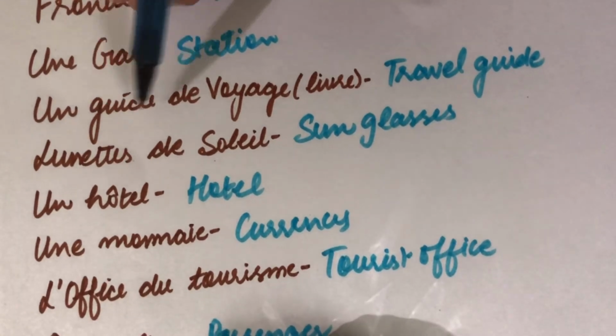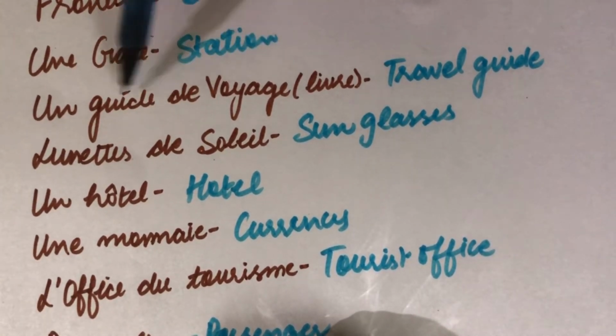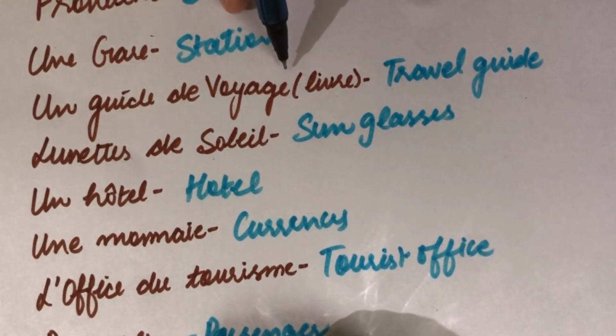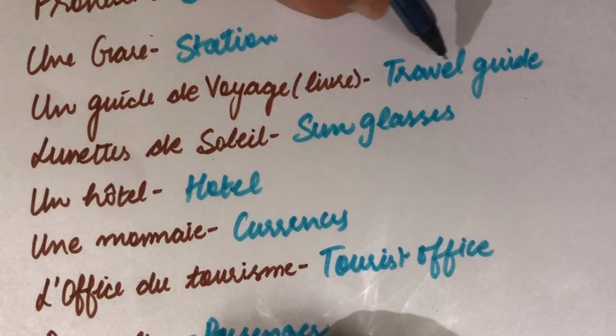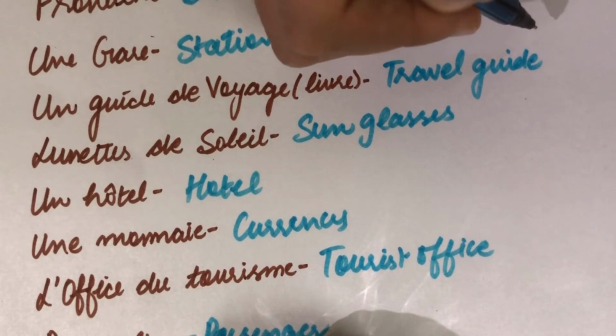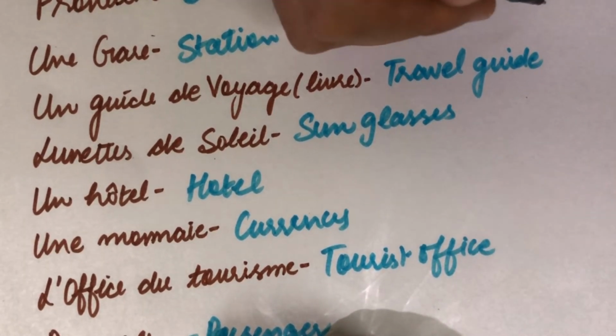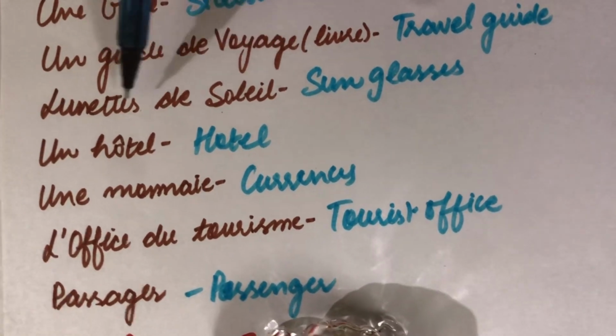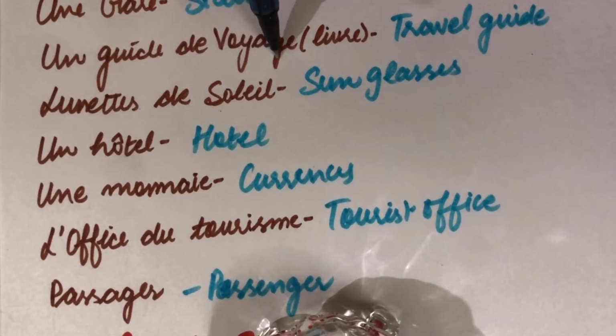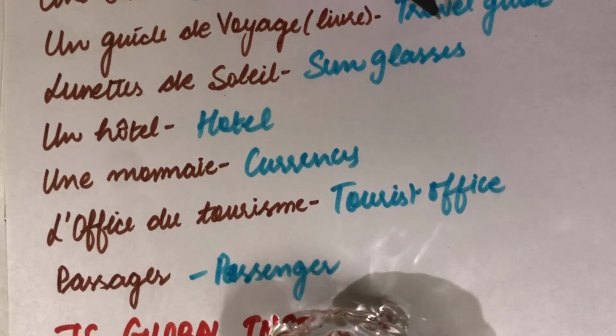Next is a guide de voyage. A guide de voyage, which is actually here it is written livre, so this is travel guide book. Okay, travel guide book. Next is lunettes de soleil. Lunettes de soleil, which means sunglasses.